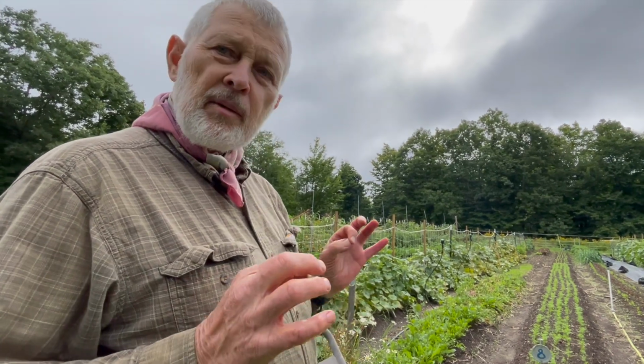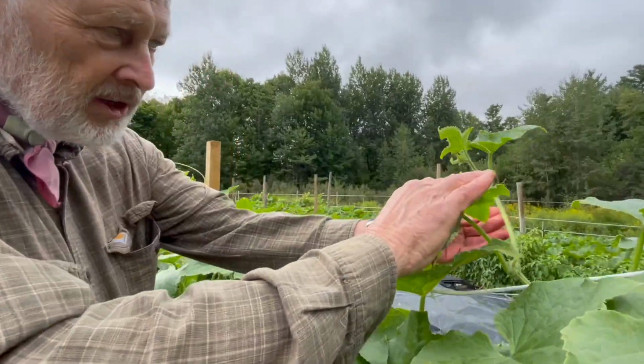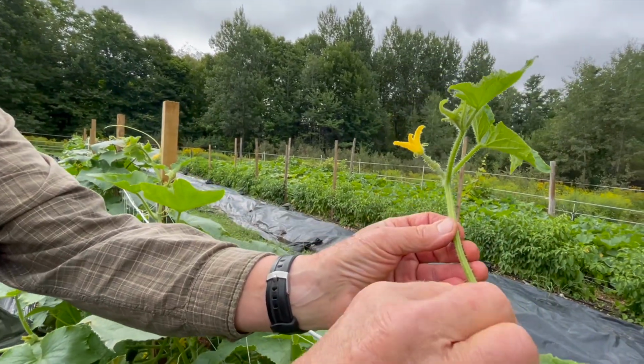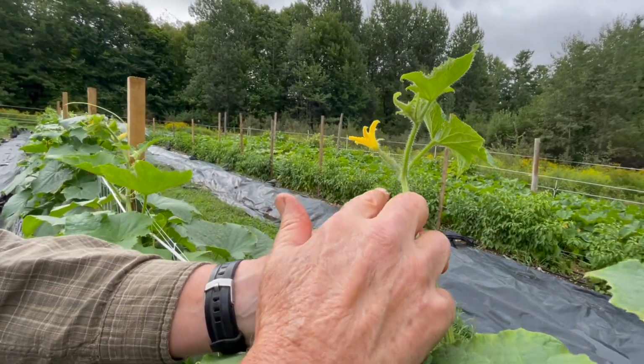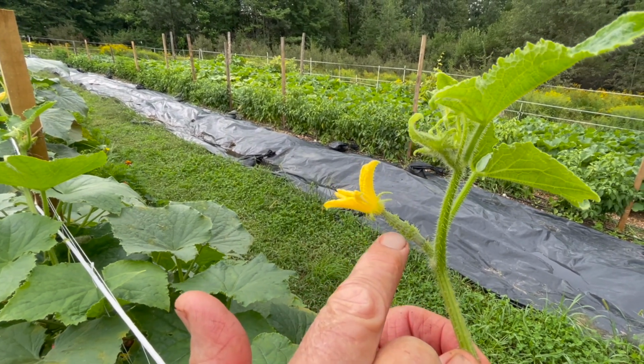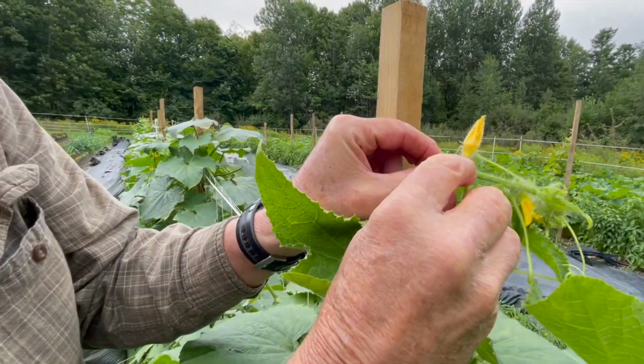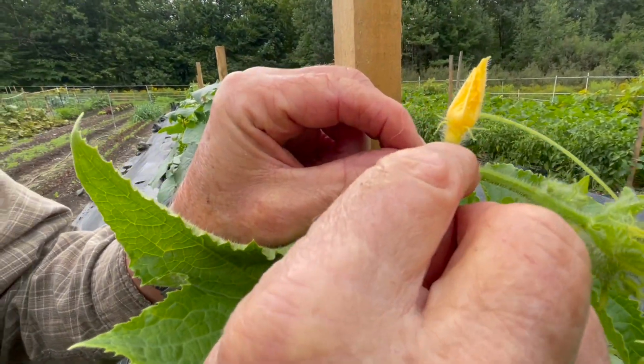Also, cucumbers are different to tomatoes in that they have a different kind of flower structure. So let's look at their flower structure, which is really cool. Cucumbers have a male flower and a female flower. So here's the female flower. That there is the ovary. You can see it's going to form a little cuke, right? The male flower does not have that ovary at the bottom.